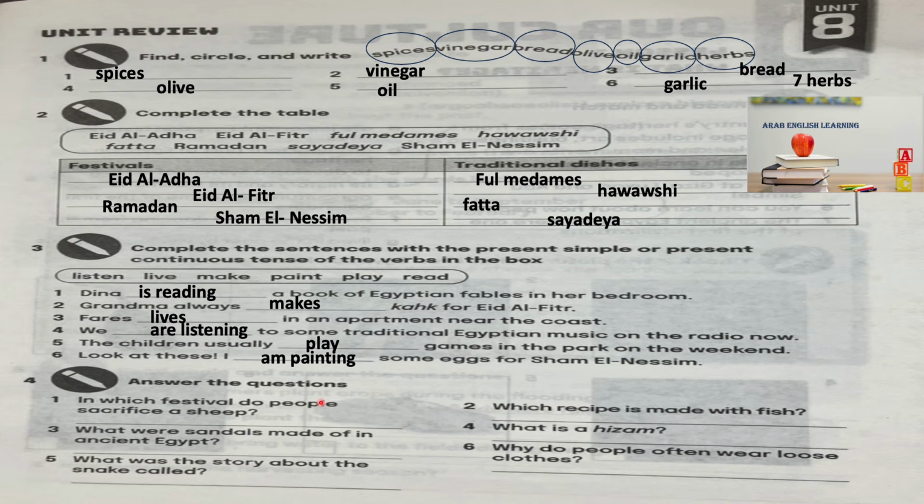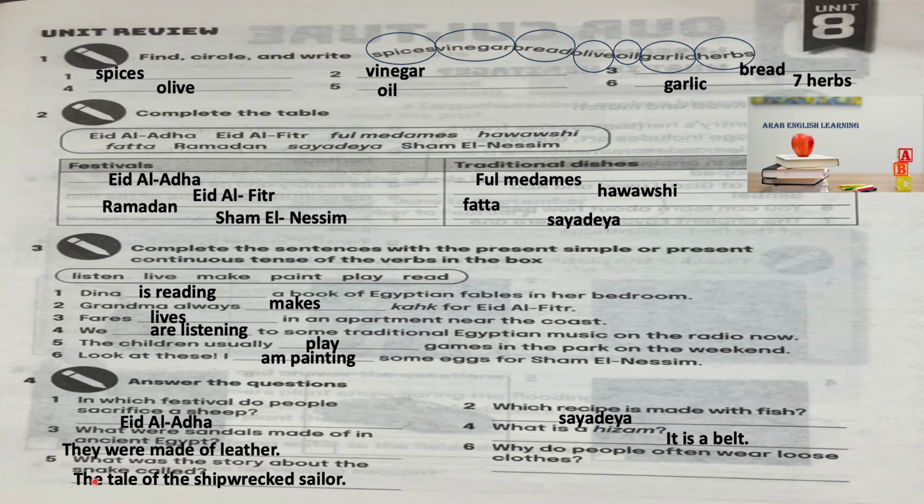Exercise 4. Answer the questions from the whole unit. 1. In which festival do people sacrifice a sheep? Eid al-Adha. 2. Which recipe is made with fish? Sayadiyah. 3. What were sandals made of in ancient Egypt? They were made of leather. 4. What is a hizam? It is a belt. 5. What was the story about the snake called? The tale of the shipwrecked sailor. 6. Why do people often wear loose clothes? Because the weather is hot.